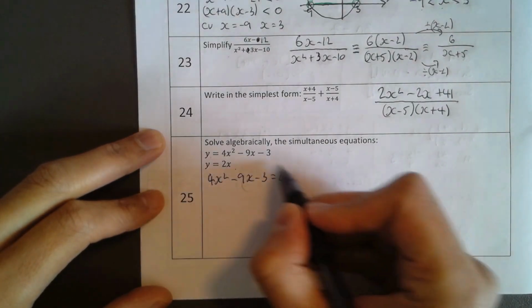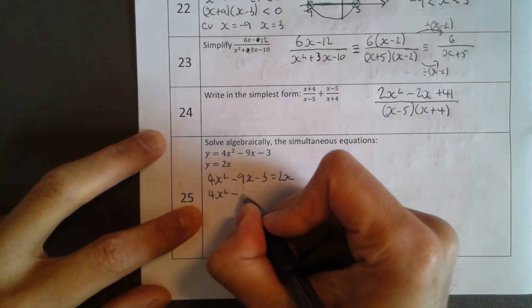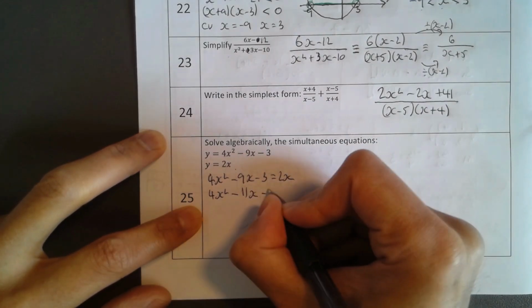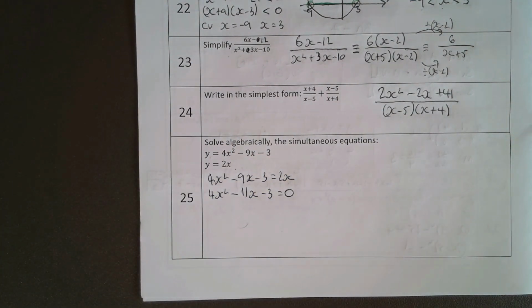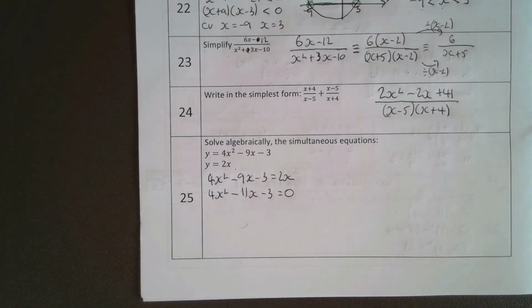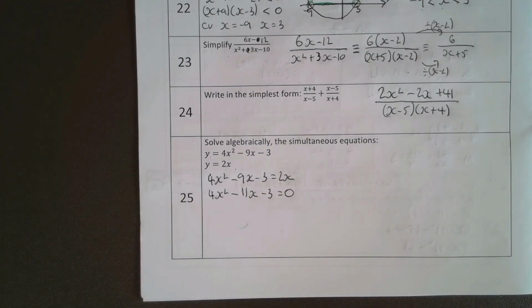So this is a quadratic equation, so I want it to be equal to 0. I'm going to write it as 4x squared, take away, so I'll subtract 2x from both sides, that's going to make that 11x, take away 3 is equal to 0. Okay, so the next thing I want to do now is see whether this factorizes so that I can solve for x.